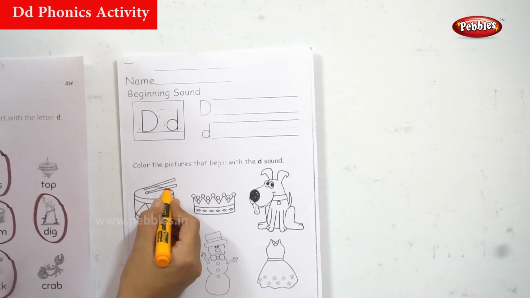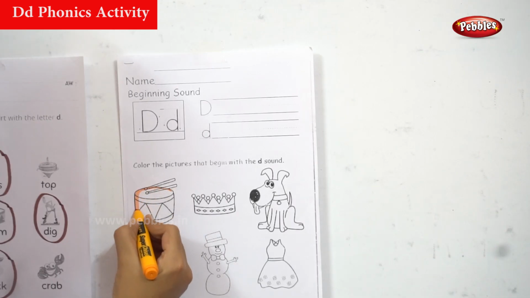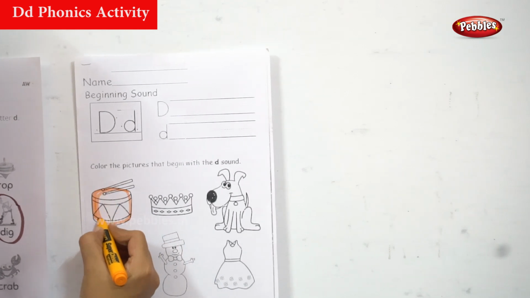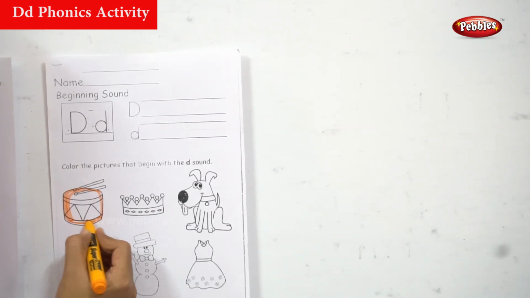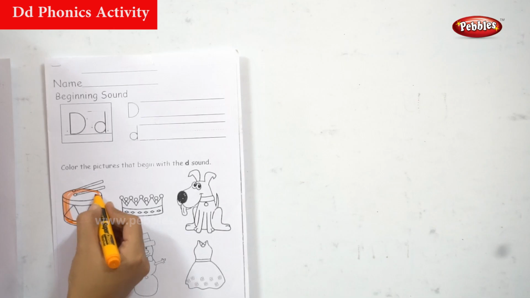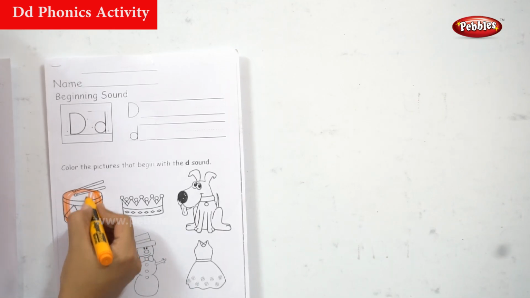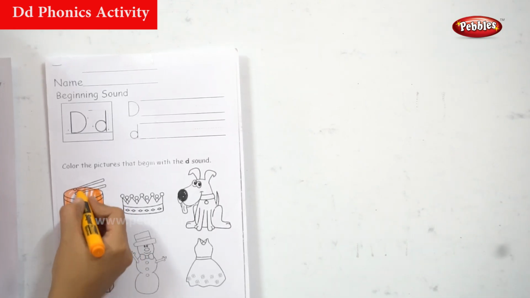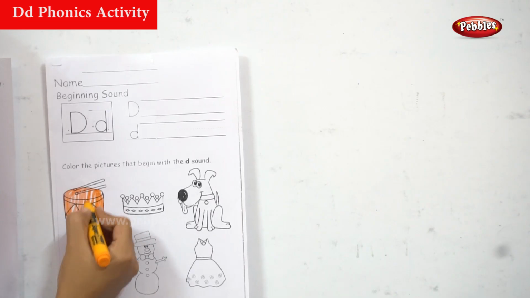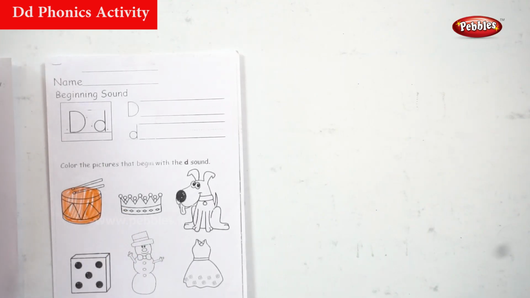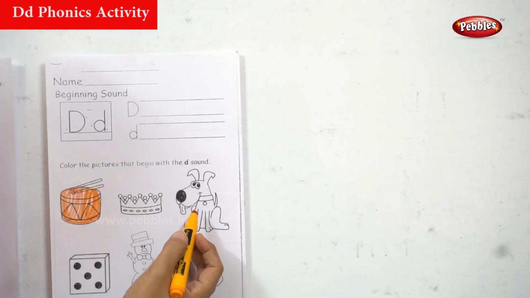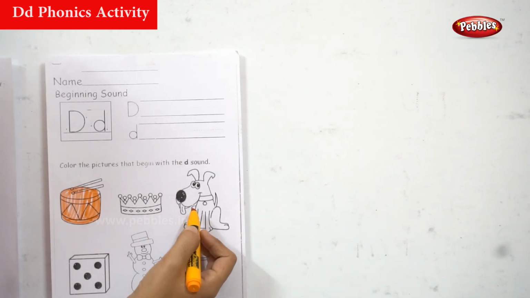So we will just give a small coloring for your drum because it begins with your sound D. Okay? So you're coloring your picture, the drum. Now, next one. You have dog. What is this? You have dog.